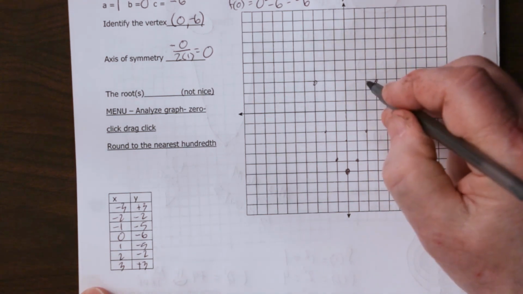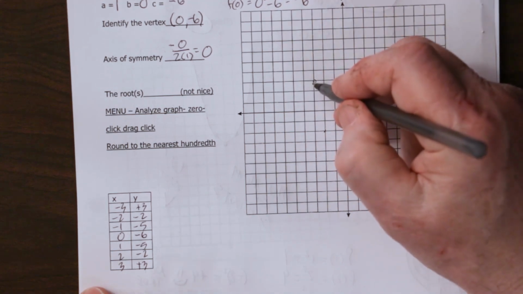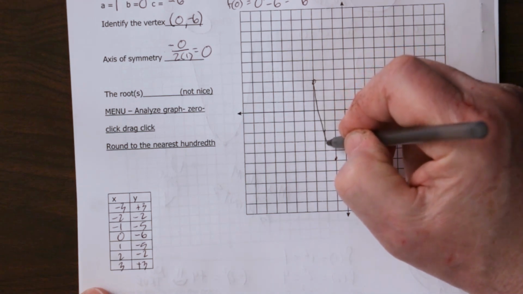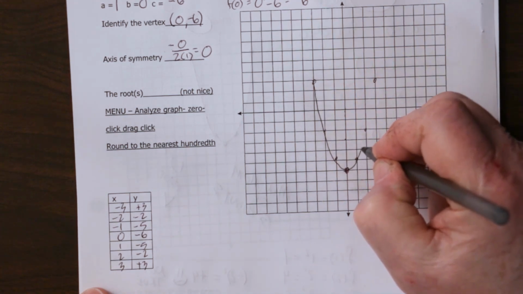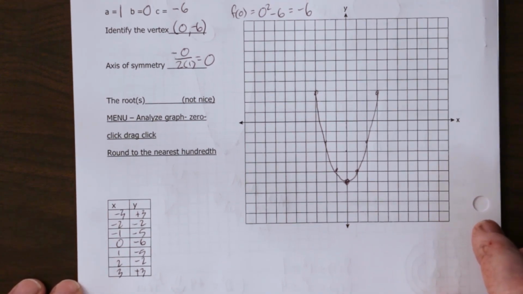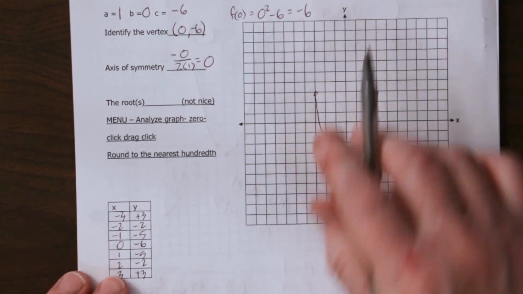It's really easy to mess this up and make it a straight line up. What you don't want to do, and I'll show you that in just a second. And I'm going to draw my graph. Once again, a U-shaped graph. I missed the point by a little bit. That's not going to get me. And come back up. Okay.